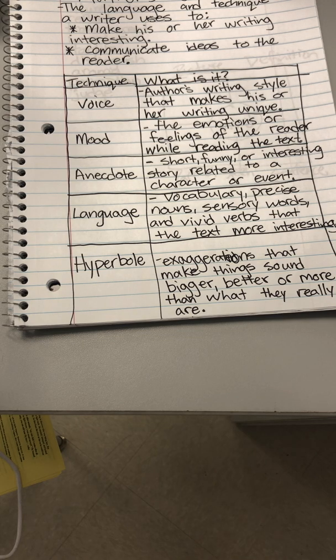The author uses language to achieve specific purposes. For example, an author may use imagery or literal or figurative language so that the reader can picture the event, character, and other important elements in a story.